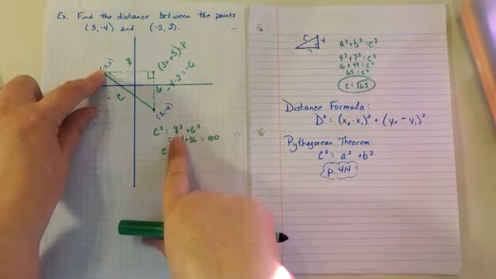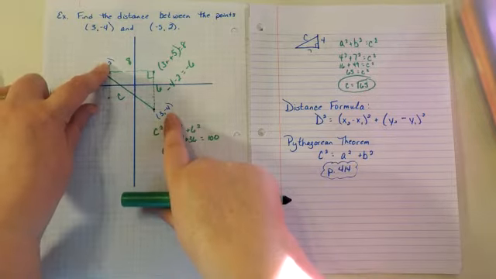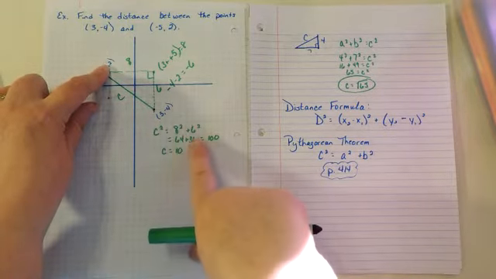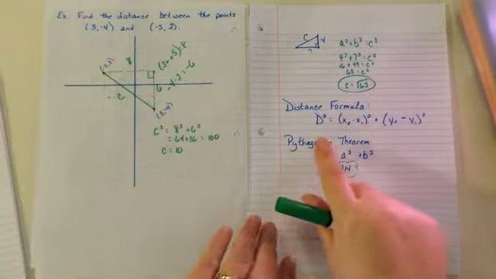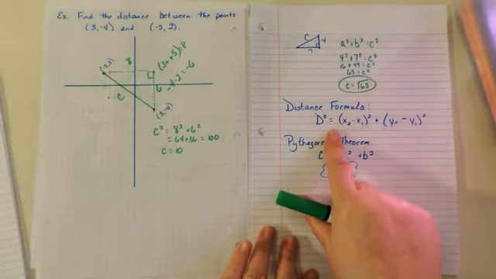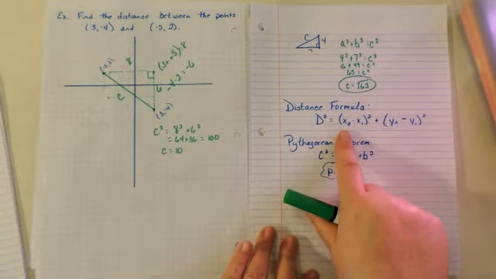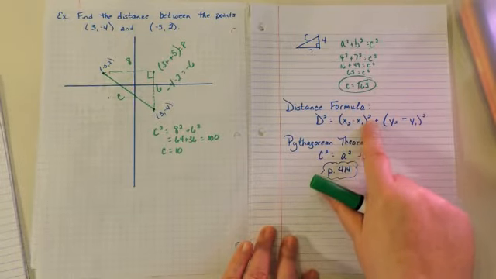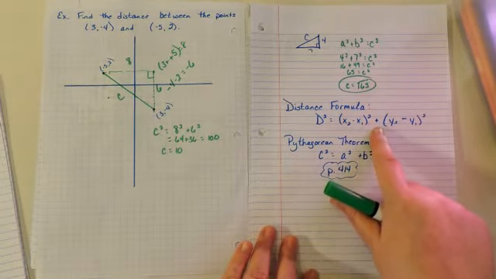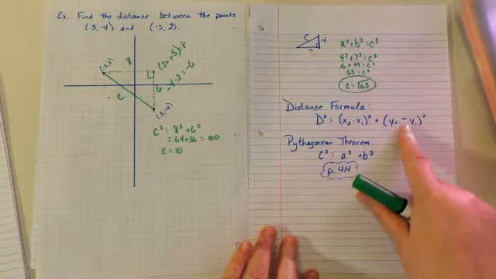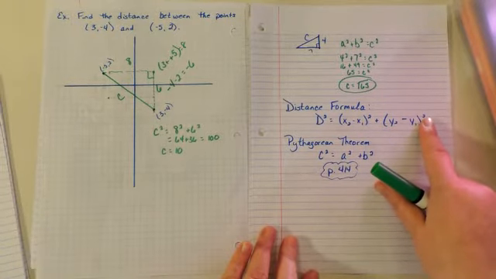We squared them, plus the difference in the y coordinates squared. So here's our distance formula. D squared equals the quantity x2 minus x1 squared plus the quantity y2 minus y1 squared.